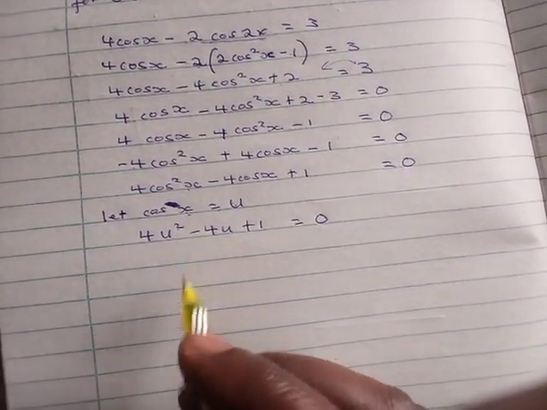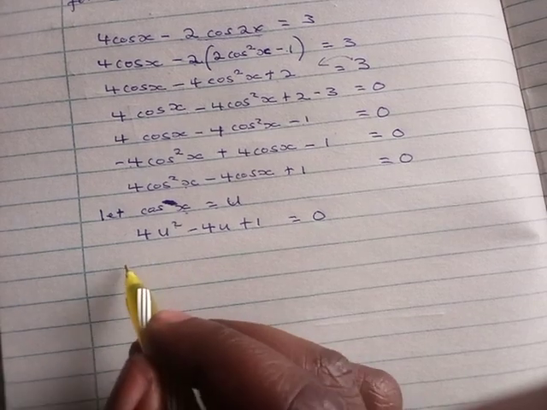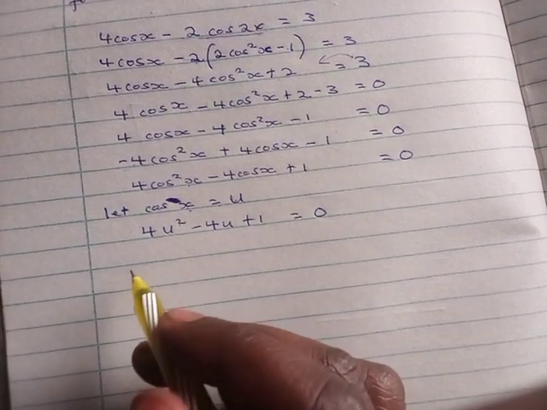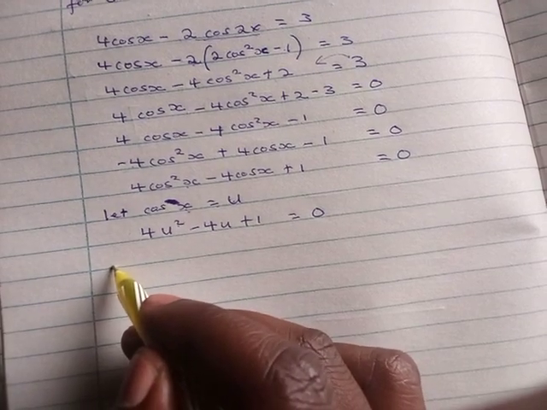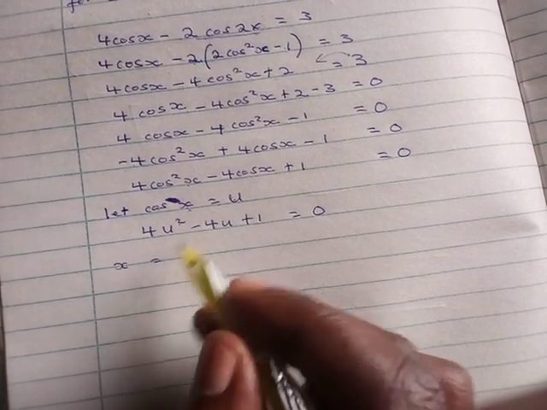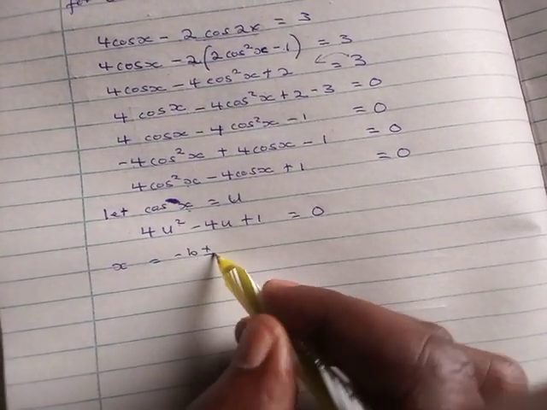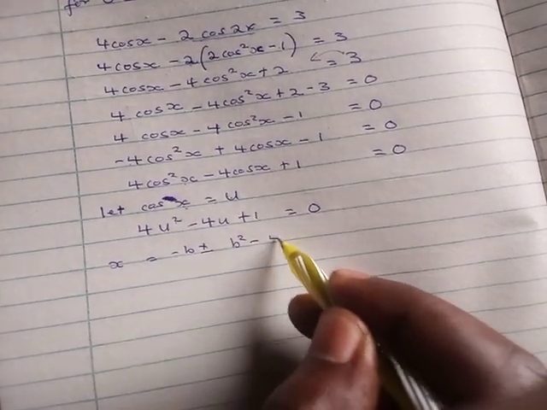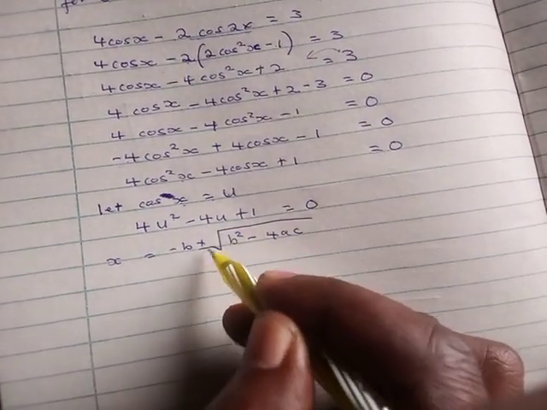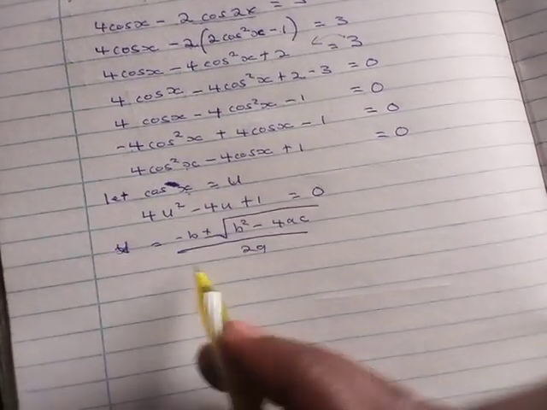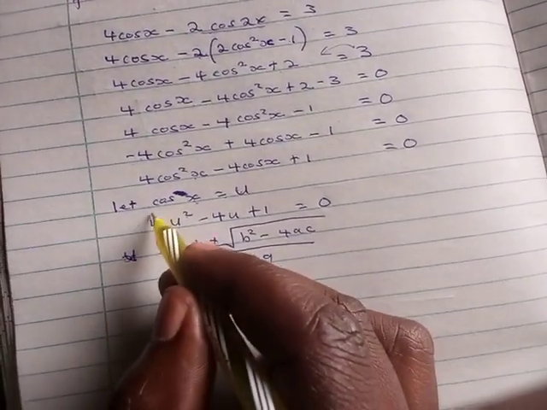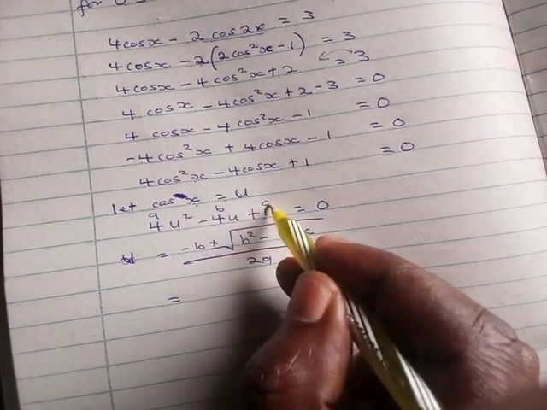So I can solve using the quadratic formula or the bulldozer method. So the quadratic formula, what does it say? x equals minus b plus or minus the square root of b squared minus 4ac, all over 2a. But now for this case, the variable is u, and I have a, b, c.